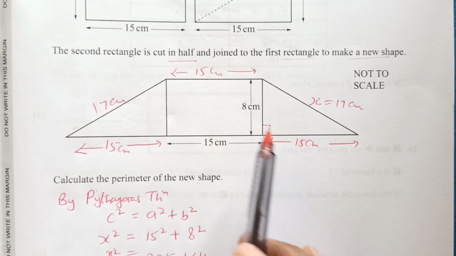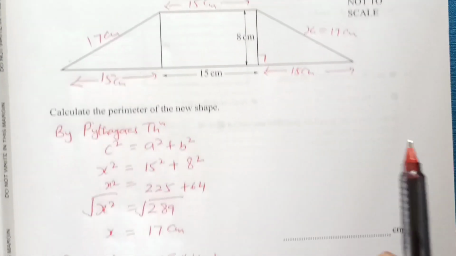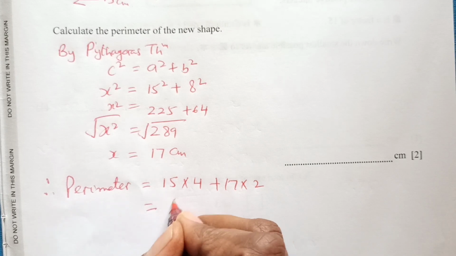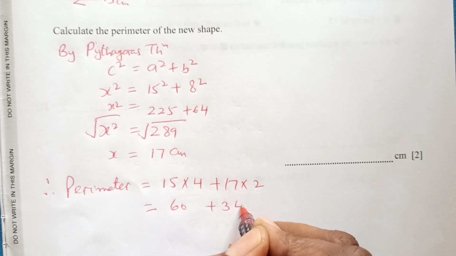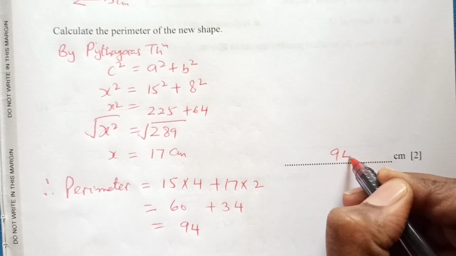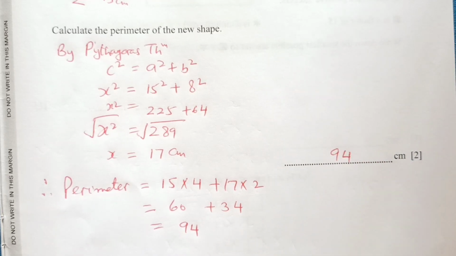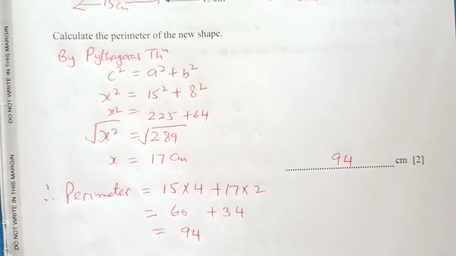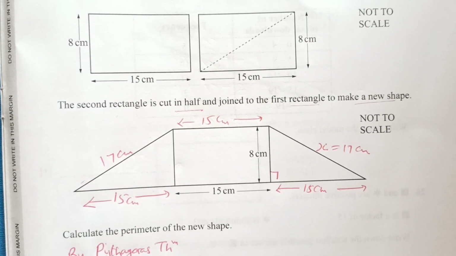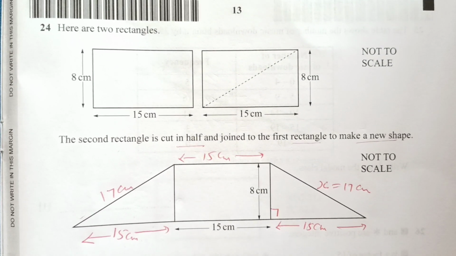So 17 times 2. 60 plus 34 is 94. So this will be 94 centimeters. So that's all about question number 24. Let's move to the next question.